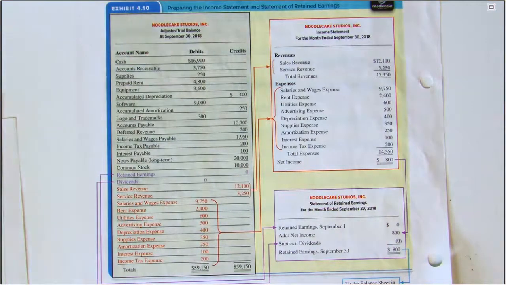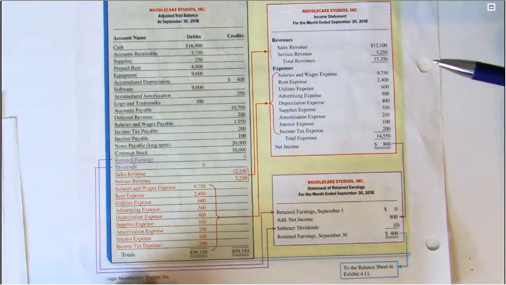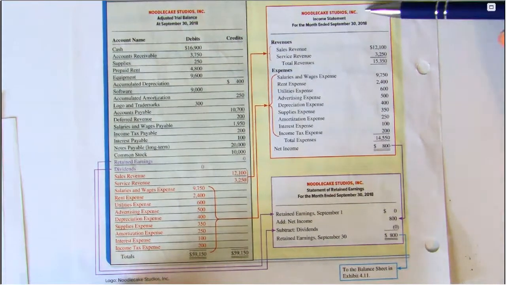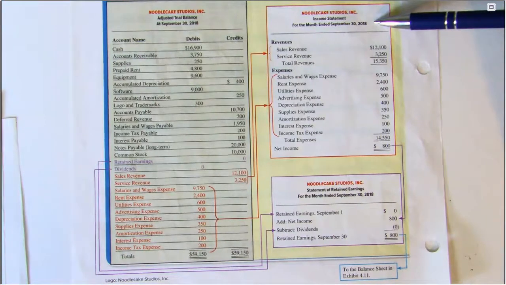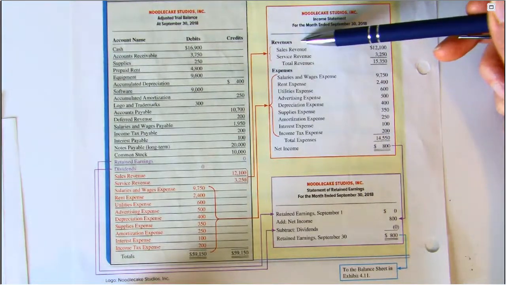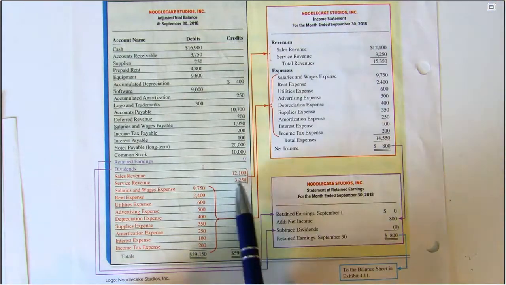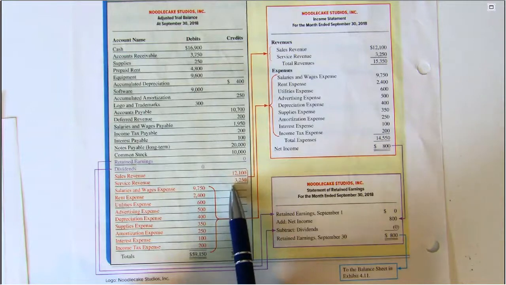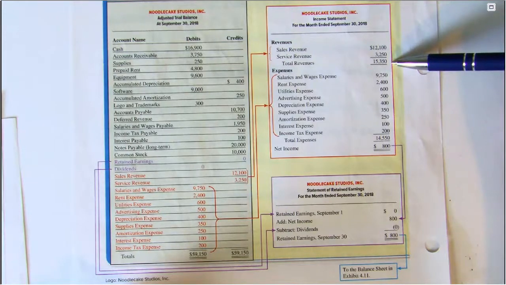So let's take a look at those. The first step is the income statement, right? We start with our income statement first. We have the name of the company, Noodle Cake Studios, Inc., the name of the statement, income statement, and the time period covered, for the month ended. Then we have our heading, revenues, and we will list our revenues from greatest to least. And we only have two revenue accounts here, sales revenue and service revenue. Those amounts get listed and totaled.